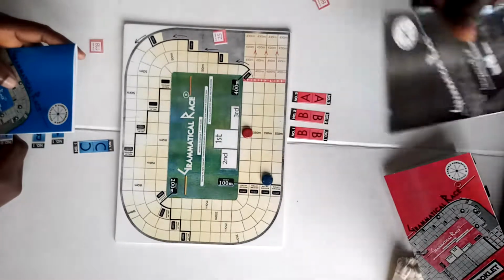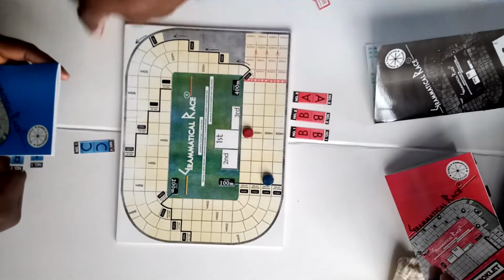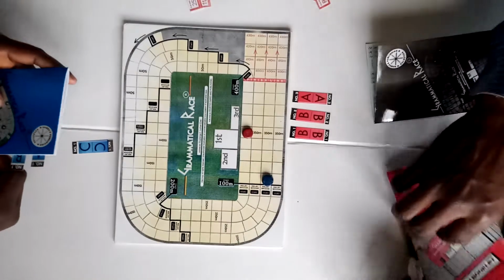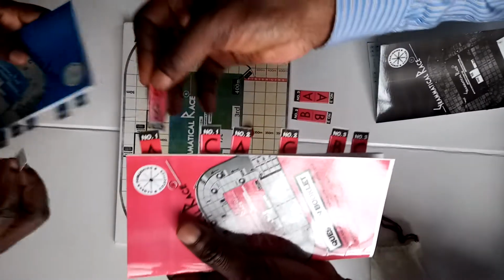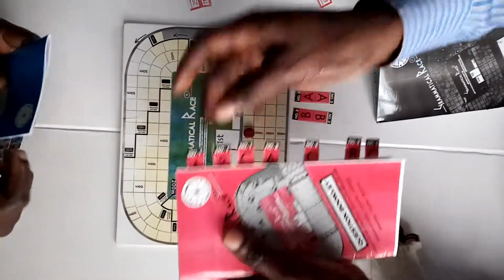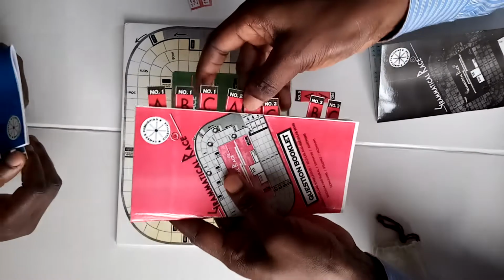So this round is over now. We take our questions out of the game. Then our answer tiles, we take them back to the booklets. I'm going to put my answer tile back now.